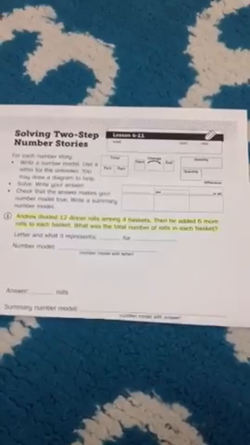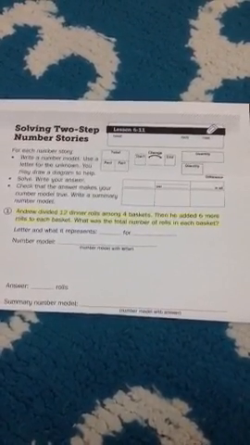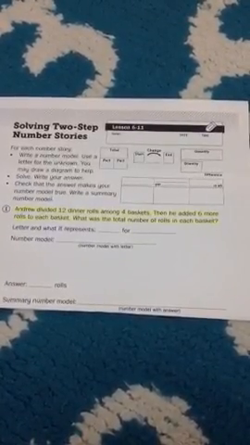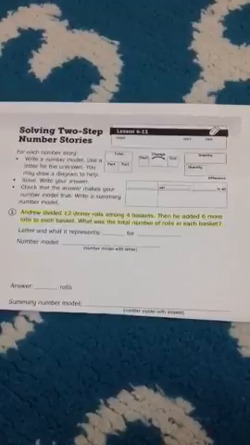So let's take a look at an everyday math problem. I have it highlighted right here for you. So let's read it together. Andrew divided 12 dinner rolls among 4 baskets. Then he added 6 more rolls to each basket. What was the total number of rolls in each basket?